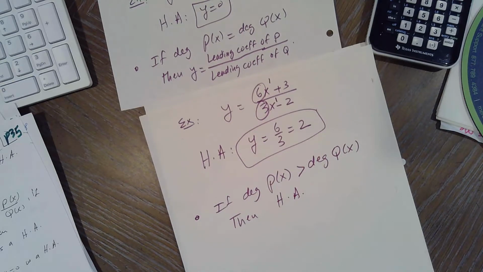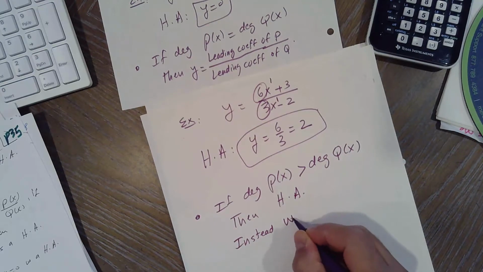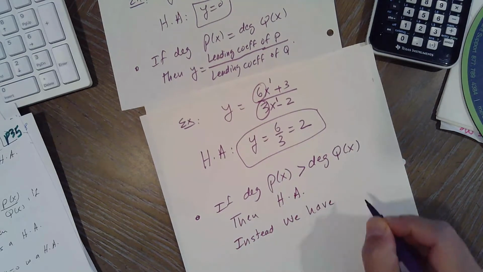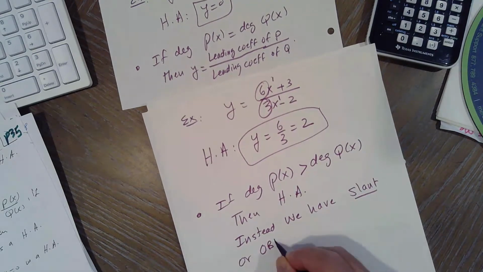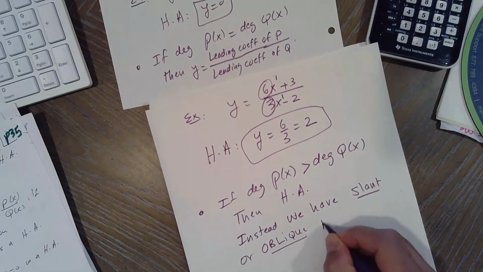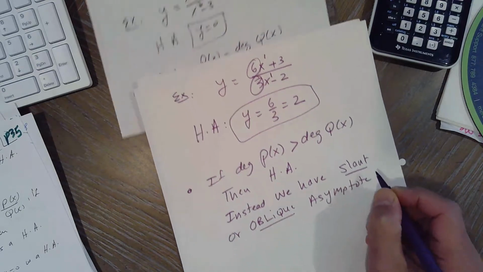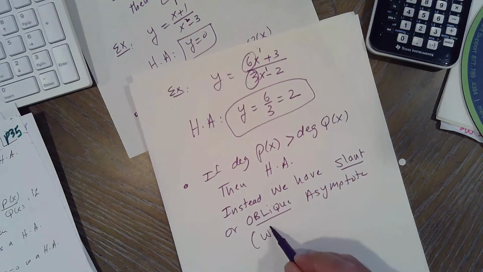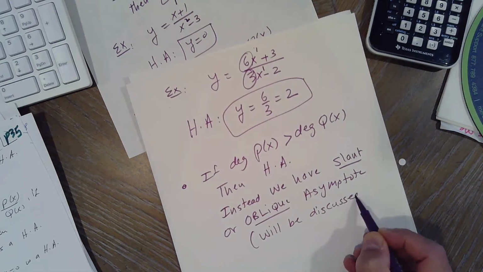Instead, we have what we call a slant or oblique asymptote. And how do we find that? This will be discussed at the end of the section, later.